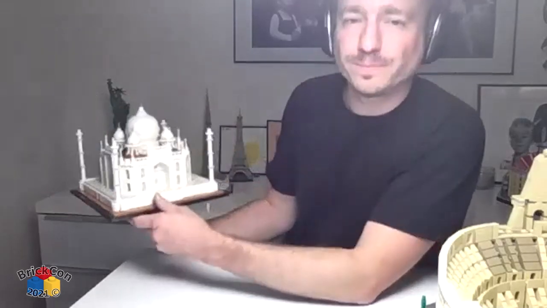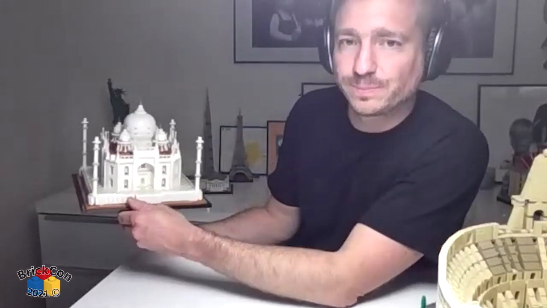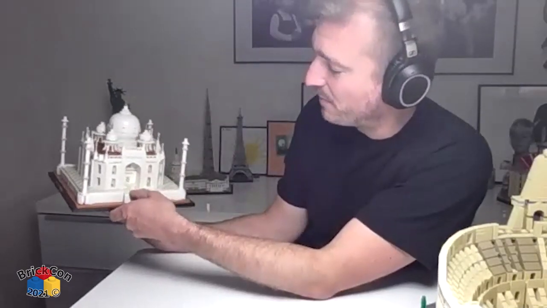Yeah, I think that's fine. A little bit far back just to get some shadow onto it. Yeah, it's quite contrasty with my overhead lamp here.